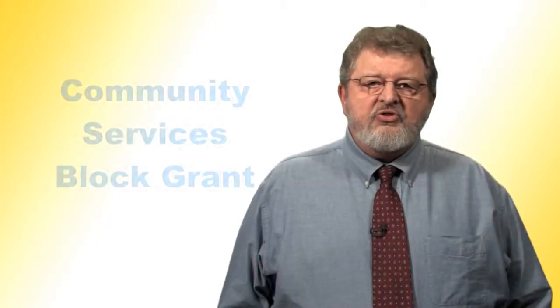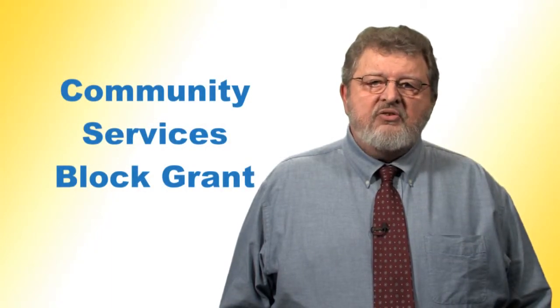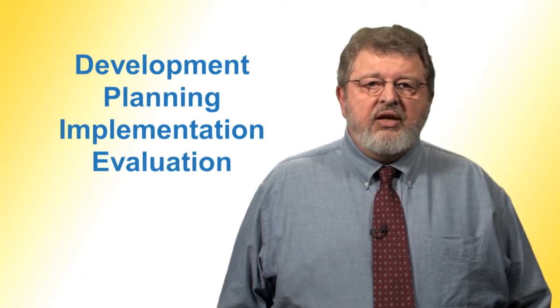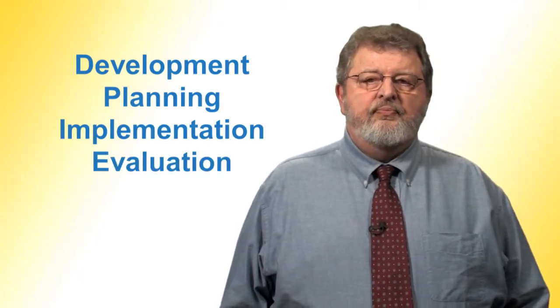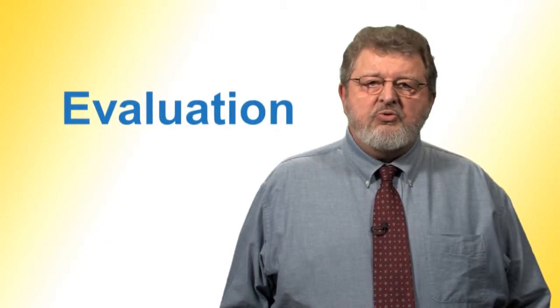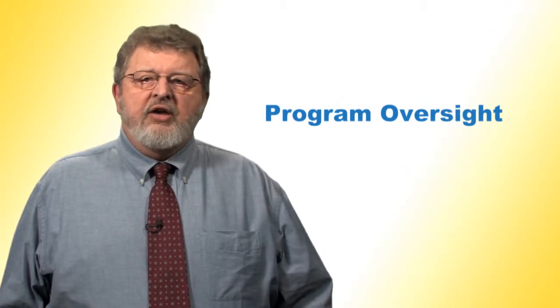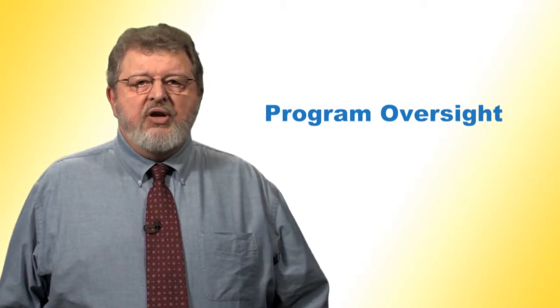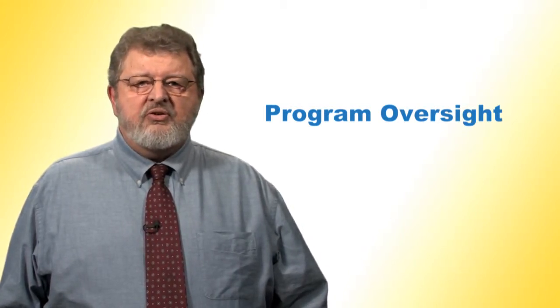A community services block grant law requires a CSBG-funded entity to have a tripartite board that fully participates in the development, planning, implementation, and evaluation of the program. This is the second of 3 units in which we are looking at the board's responsibility for evaluation. Information Memorandum 82 lists agency programs and services as one of a board's 9 fiduciary responsibilities.